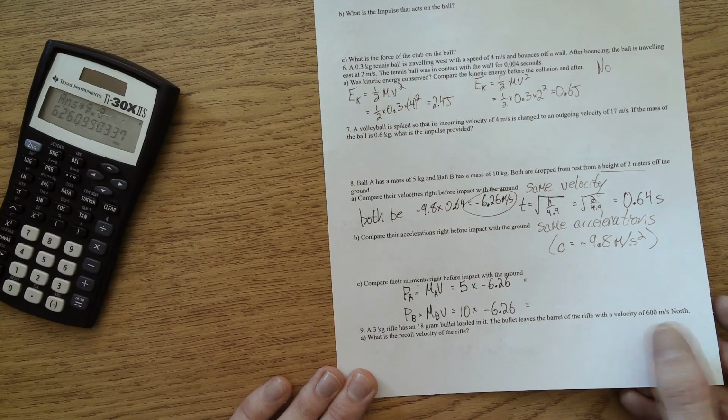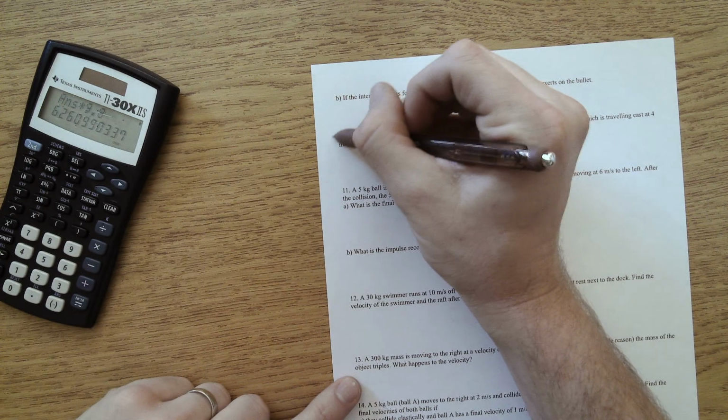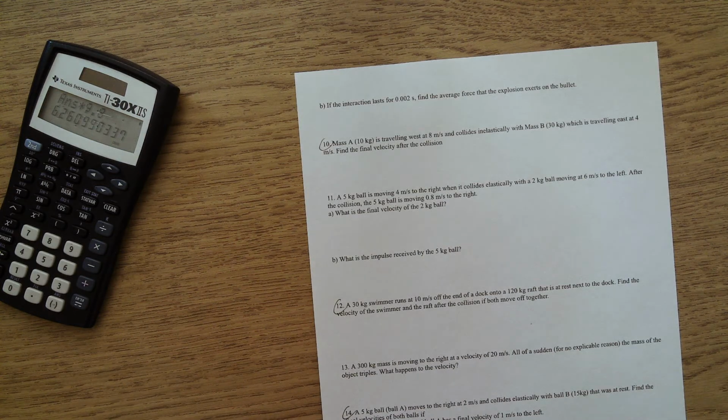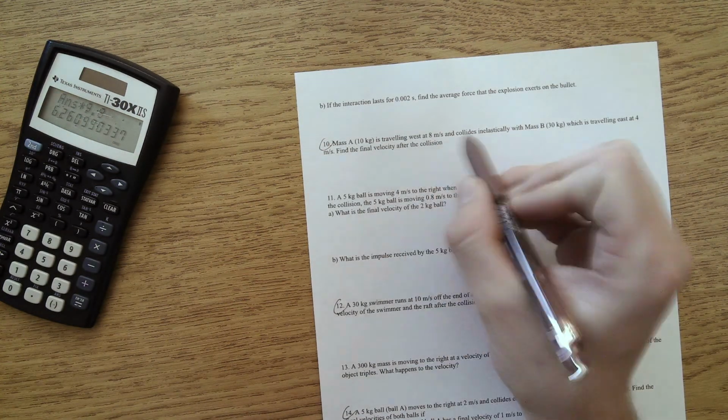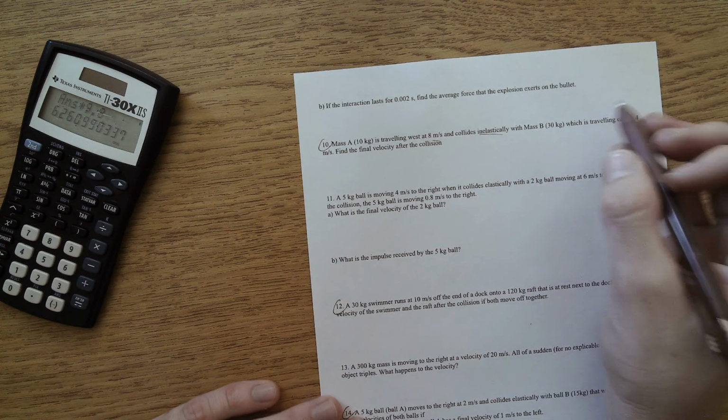There it is. I already did that one. Almost done here. I've only got maybe a few more. Number 10, number 12, and 14. A few more. Mass of A is traveling 8 meters a second, collides inelastically. That means it sticks.